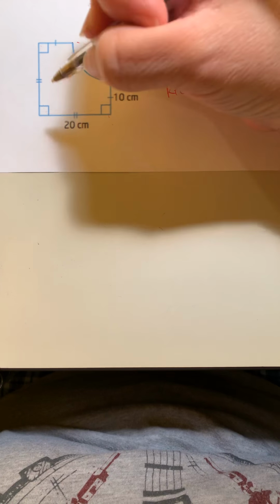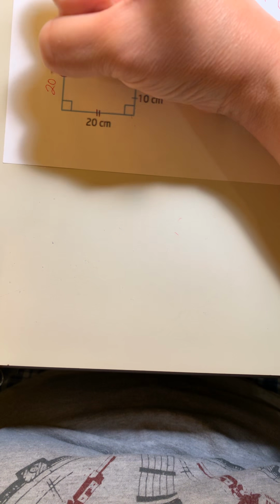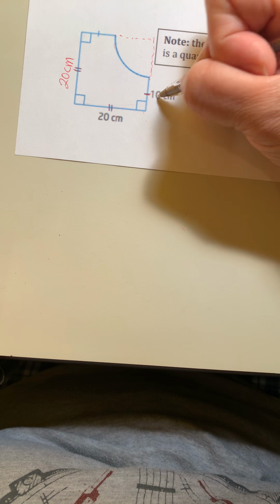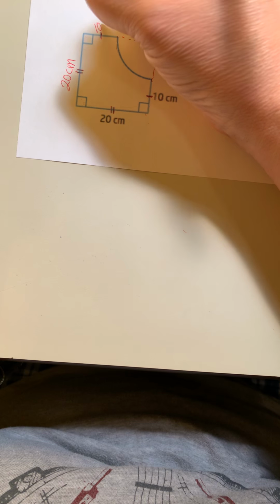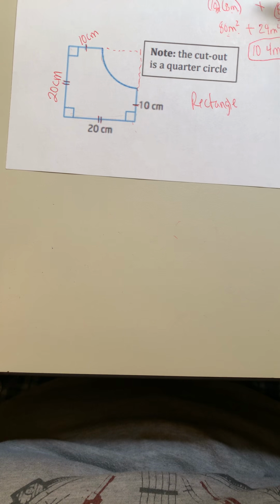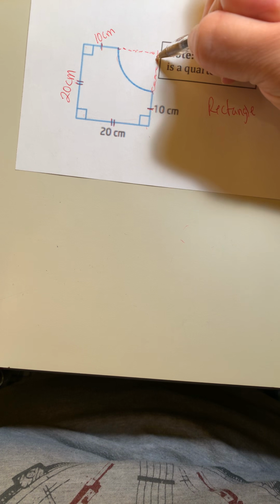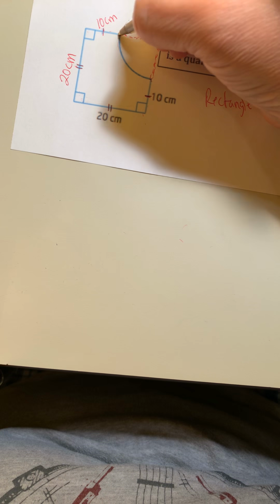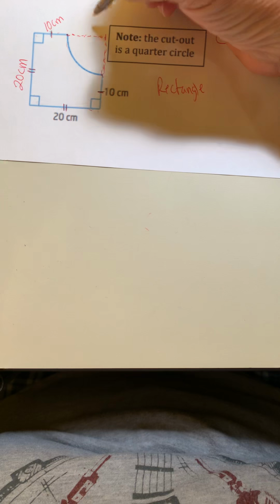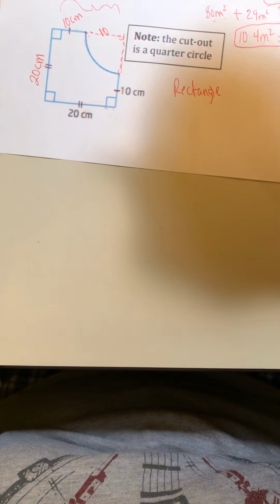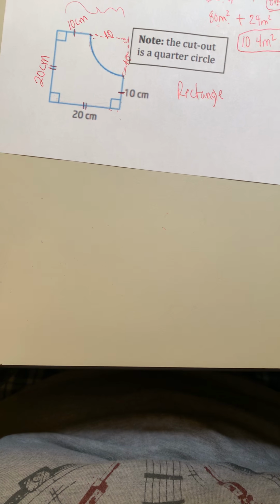right? So this has 2 little slashes here. So this one has 2. So that's 20. So this is 20 centimeters. This has 1 tick mark. So that's 10. So that means that this is 10 centimeters. Okay, so if I make the little dotted line right here, I make this rectangle. So this is 10. The whole thing down here is 20. This piece has to be 20. So this means that this is 10. And this is 10 also.